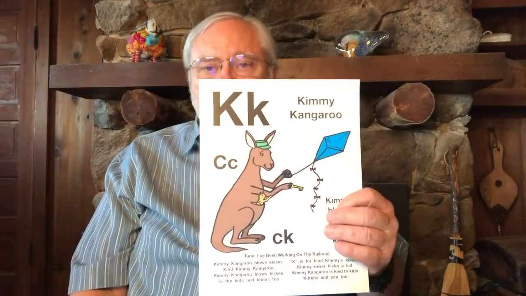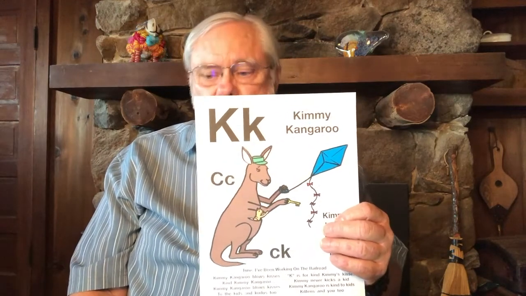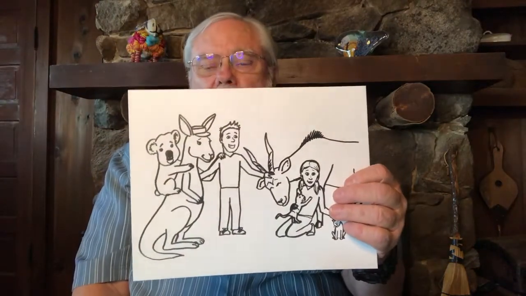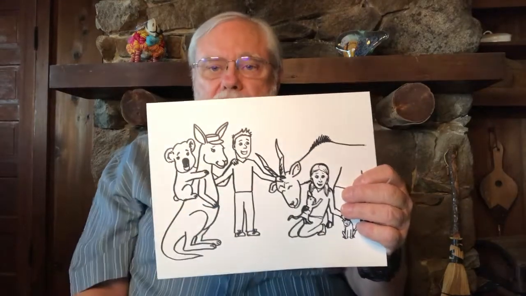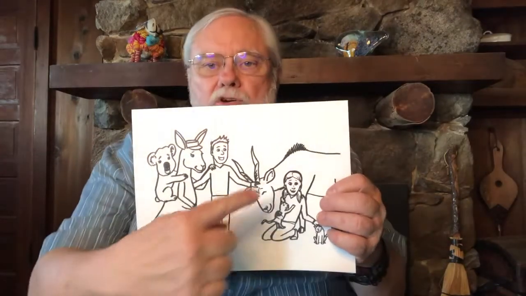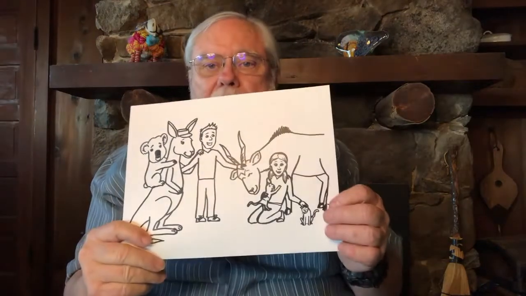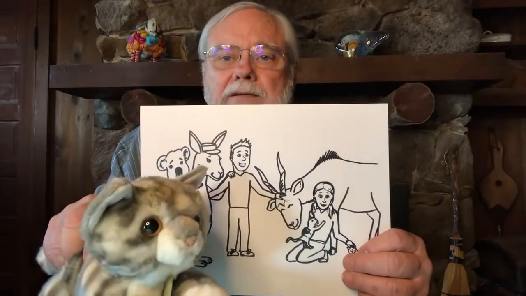And Kimmy Kangaroo is the keeper at the petting corral for the Kennedy Zoo. And so children and adults alike come to the petting corral to pet all the animals that Kimmy Kangaroo takes care of. And here's a koala she's taking care of. And here's a kudu, and I was telling you that they have these long antlers, and they're from Africa. And here's a kitten that is being petted.